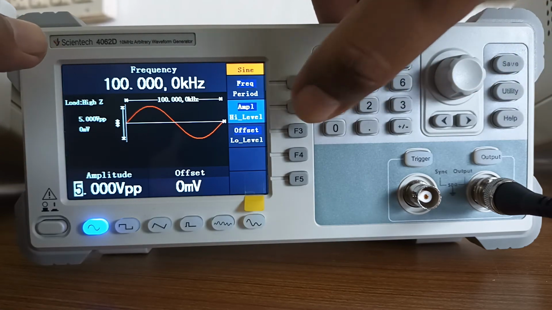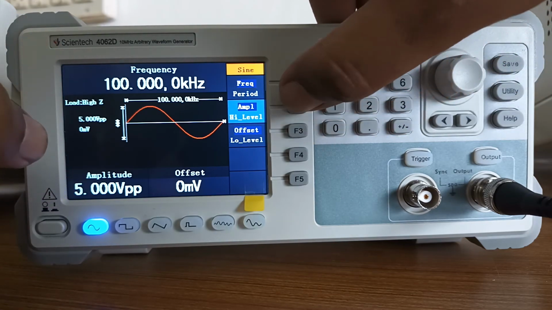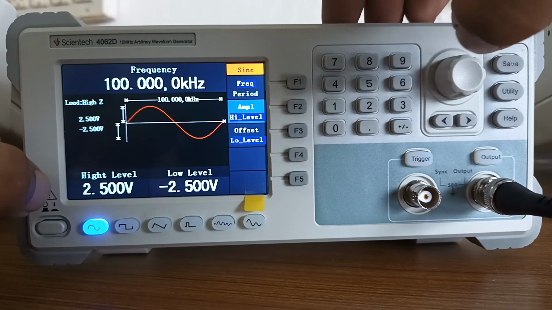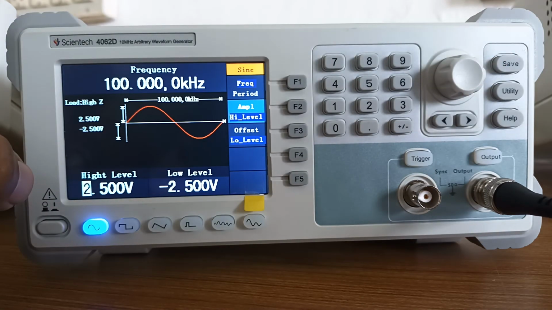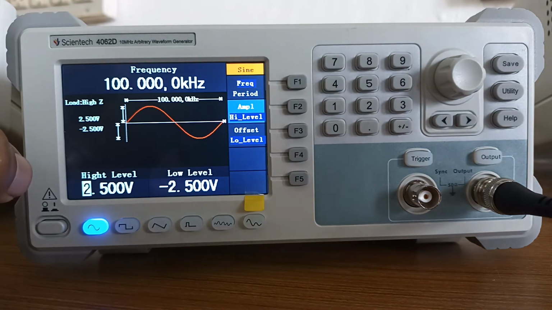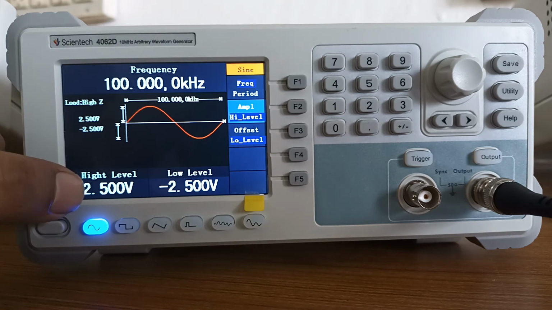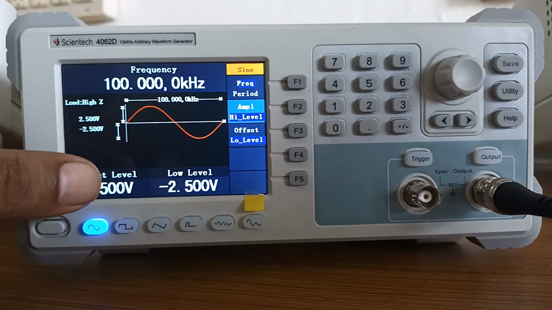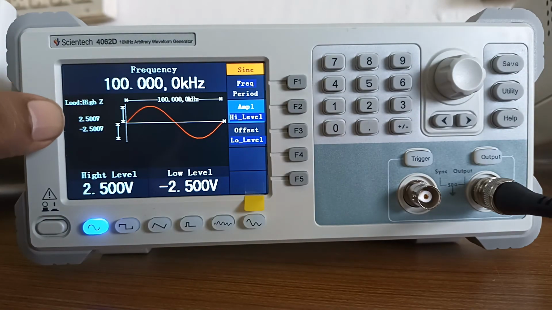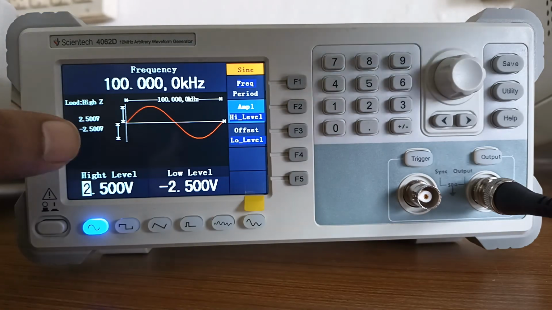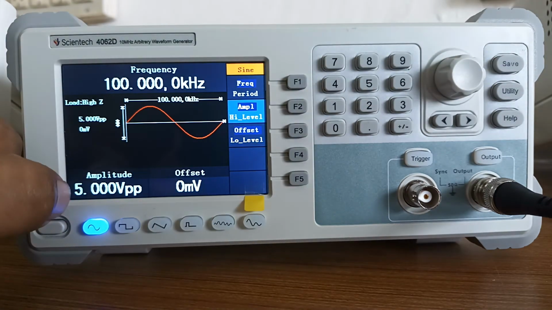Similarly, if I press F2, it shows the amplitude. Once again if I press, it shows the high level. What is the highest level? And that is 2.5 volt. It is 2.5 volt above 0, 2.5 volt below 0, and those values are shown here, 2.5 and minus 2.5. Right? So once again if I press amplitude, it will show the peak to peak value.